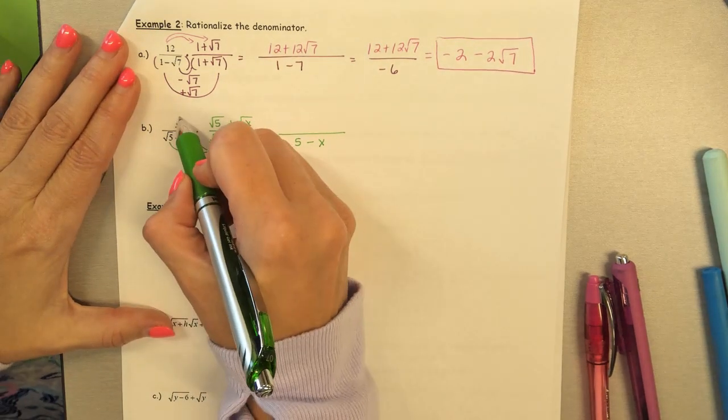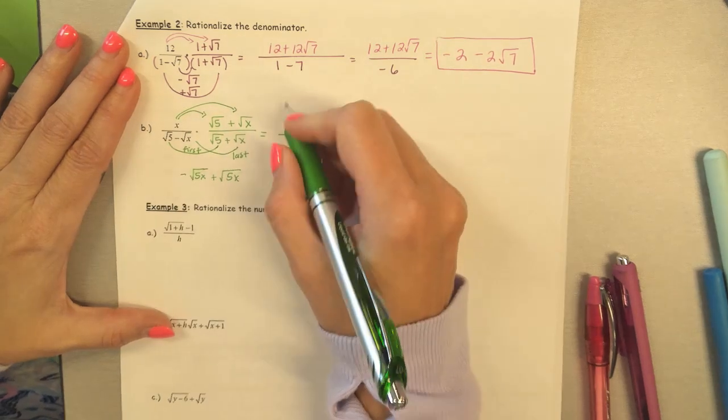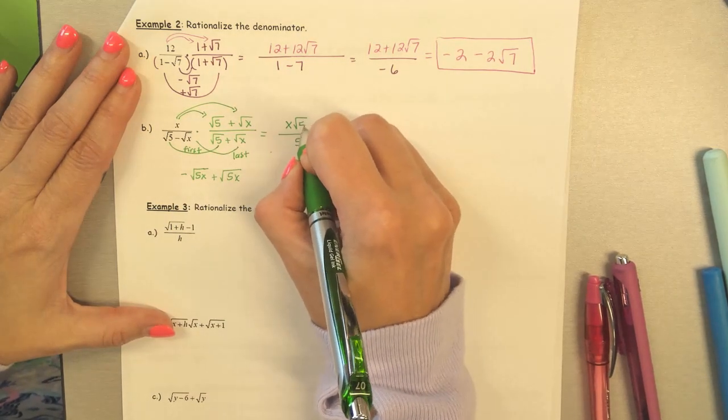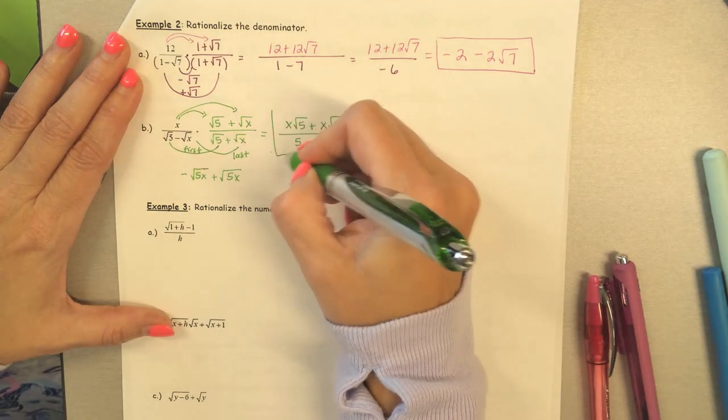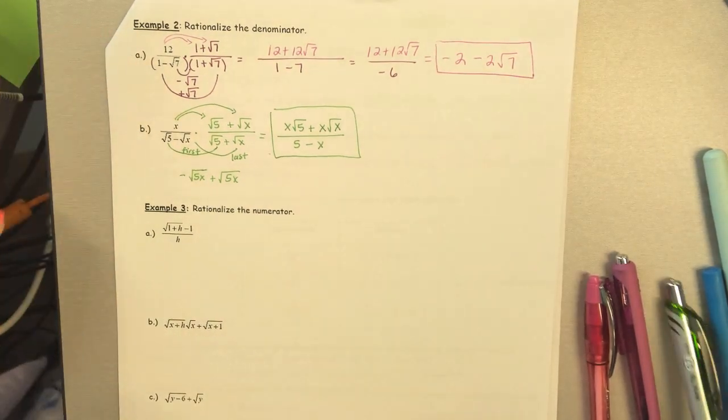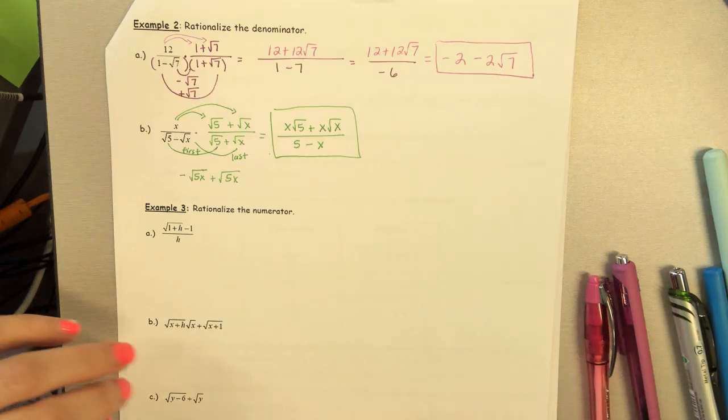Okay, and then here we're just going to distribute. So you have x root 5 plus x root x. There's nothing else you need to simplify here, so you can leave it like that.